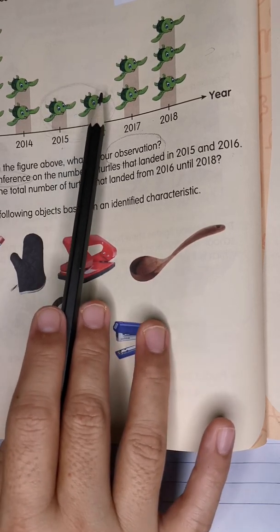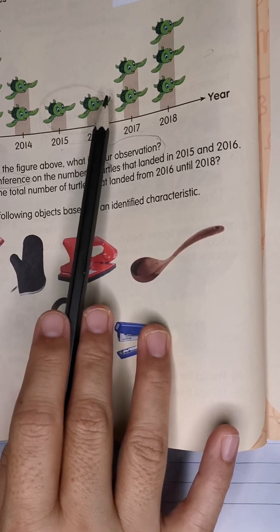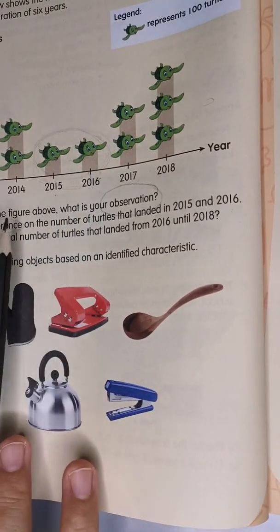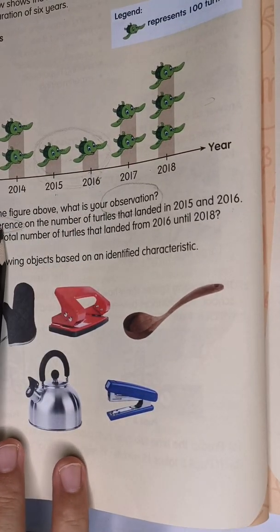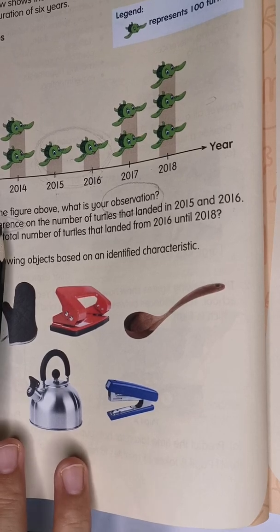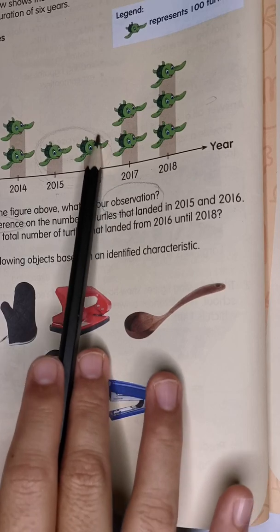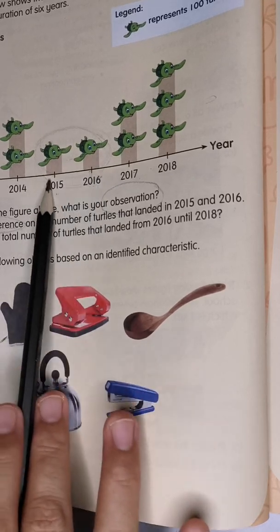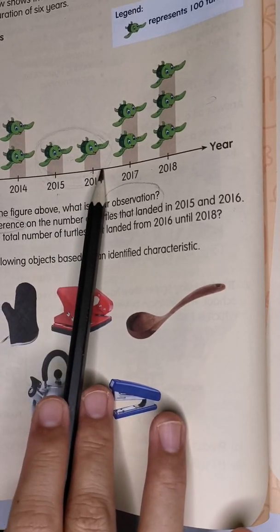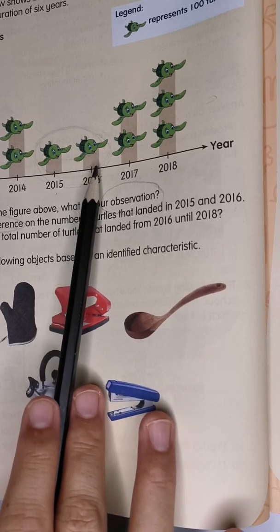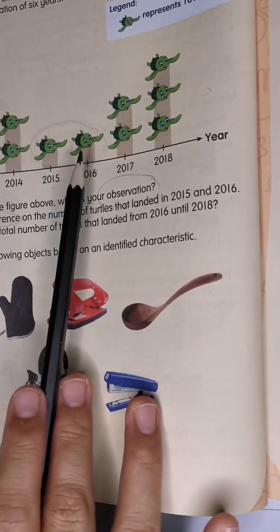Okay, sekali lagi teacher ulang untuk inference, awak jawab satu sahaja. Okay, tapi dia boleh jadi banyak jawapan. Okay, inference ni sebab. Okay, sebab apa bilangan penyu itu berkurang pada 2015 and 2016. Okay, I have given you two answers. Okay, you just choose one.